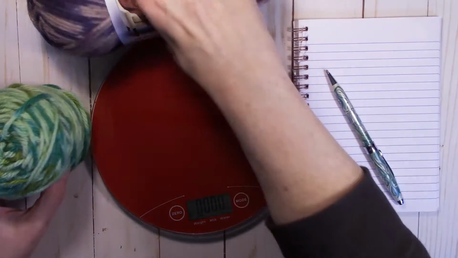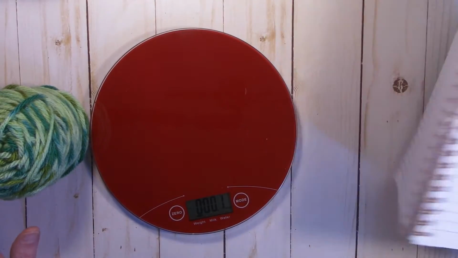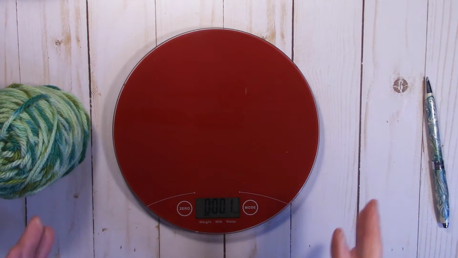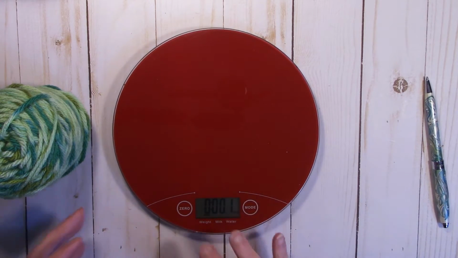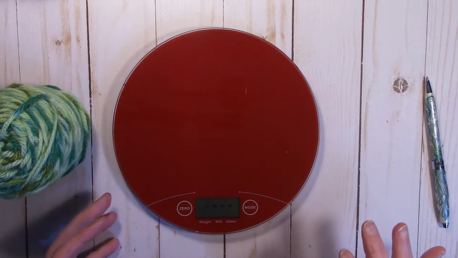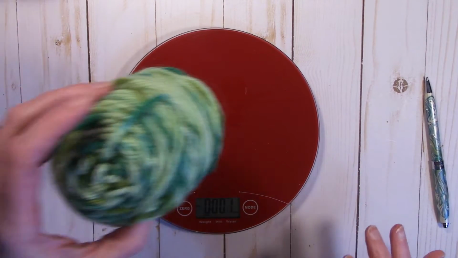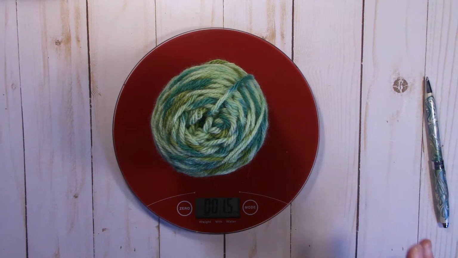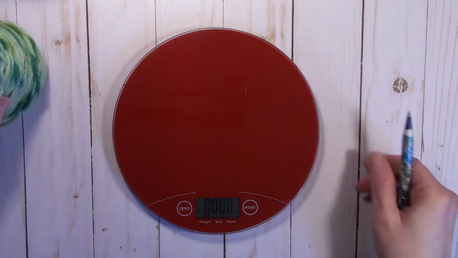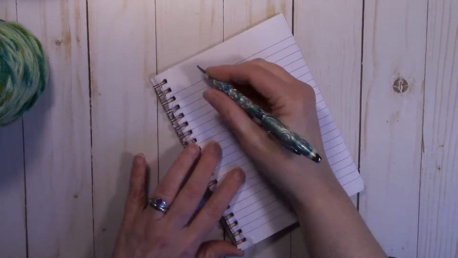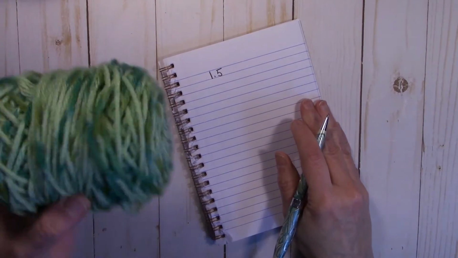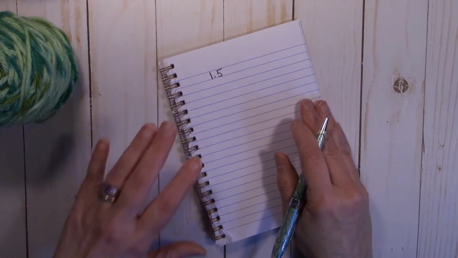So the first thing we want to do is weigh our ball of yarn. You could do this with a finished complete project too, if you weren't sure how much yarn you've used. So we're going to zero out our scale and put our ball of yarn on our scale. So we have 1.5 ounces. So we can set aside our scale now, and we're going to get our pad and pen back, and we're going to write down that number, 1.5. So that is the number of ounces that this ball of yarn weighs.